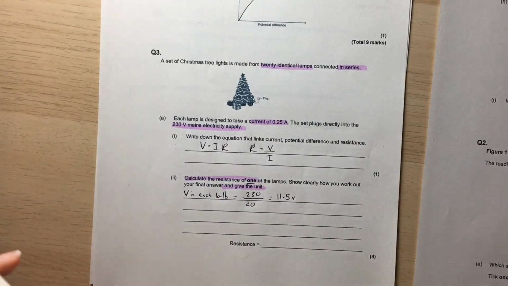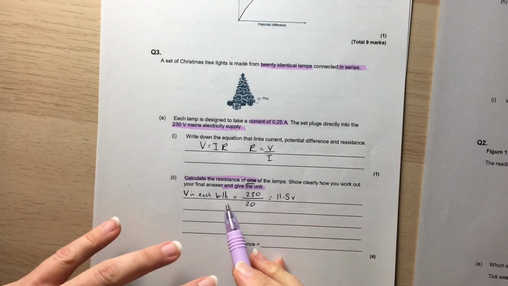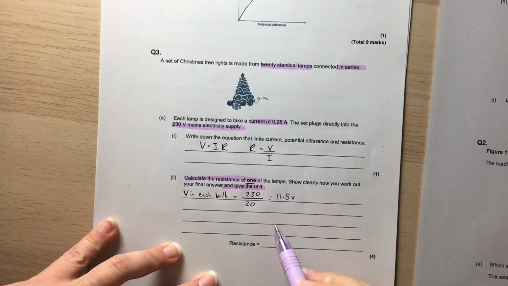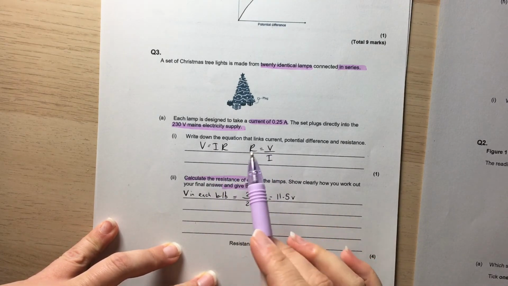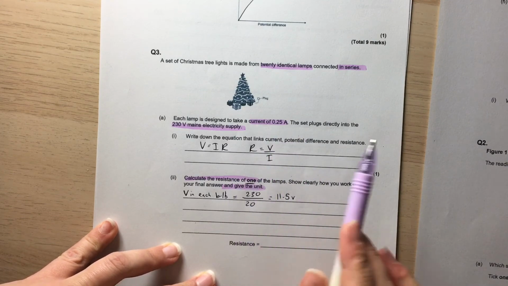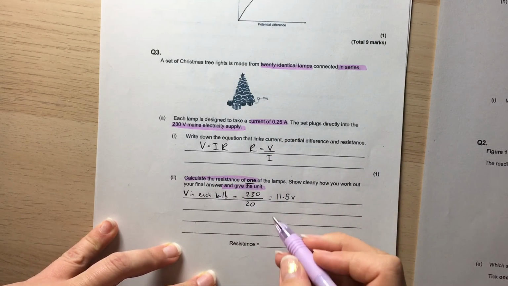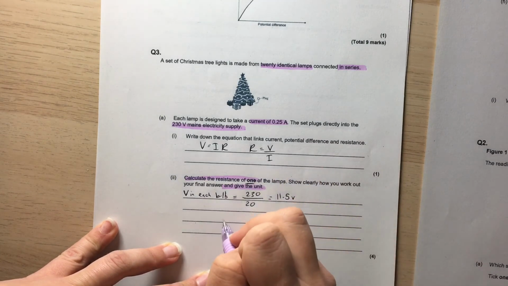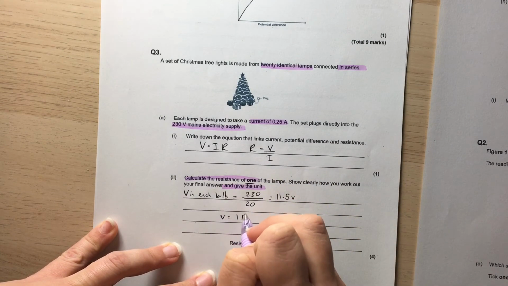Okay, so then we have our equation. The current is going to be the same in each bulb because it's a series circuit, so there's one loop, one place for the current to flow. So let's just practice rearranging.